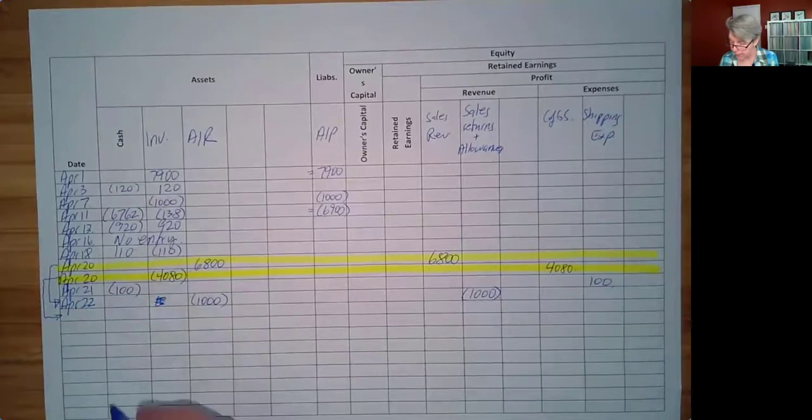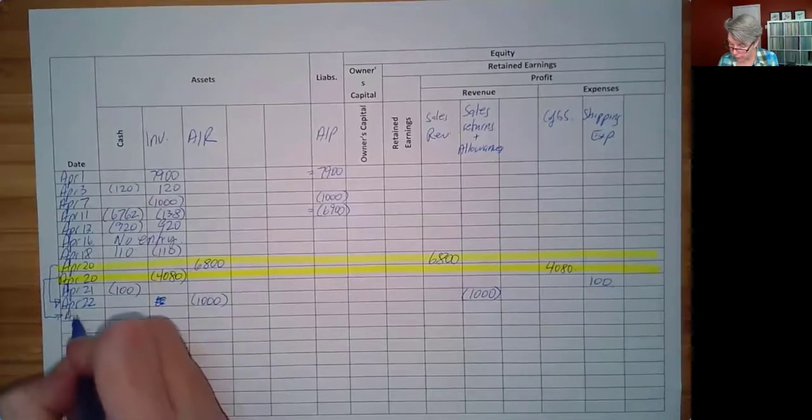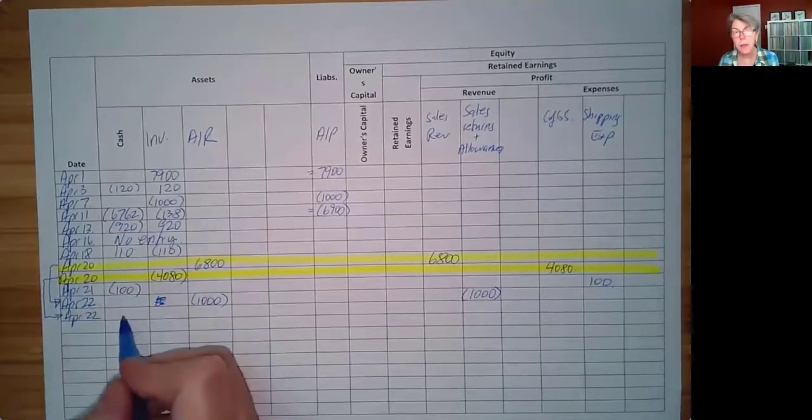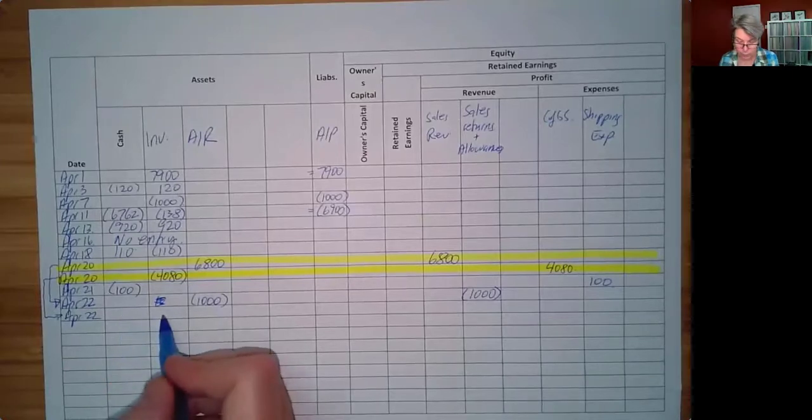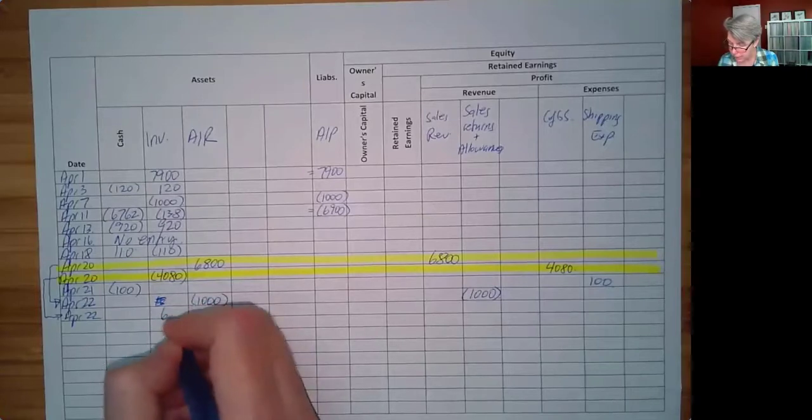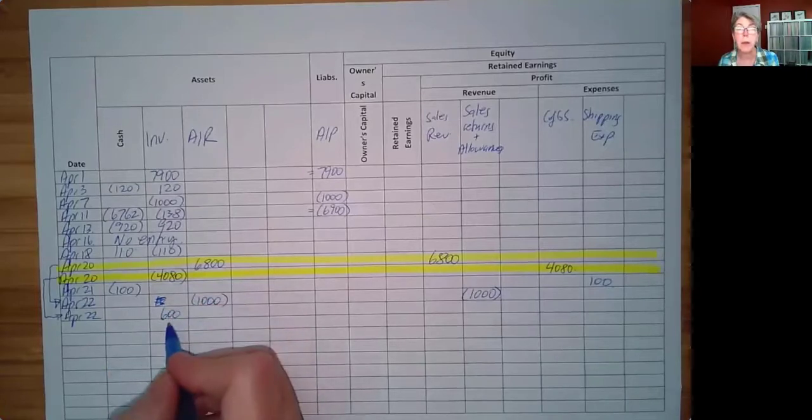So what did the company get on April 22nd? They got back their inventory. And for the inventory that they got back, we look at the next line item, April 22nd, the cost of the inventory returned by Gould Inc. is $600. So what did we get back? We got back $600 of inventory, which now has future economic benefit. What did we give away or get rid of?